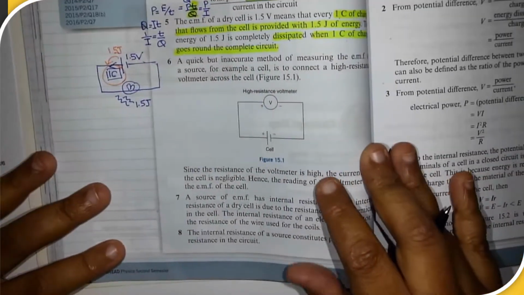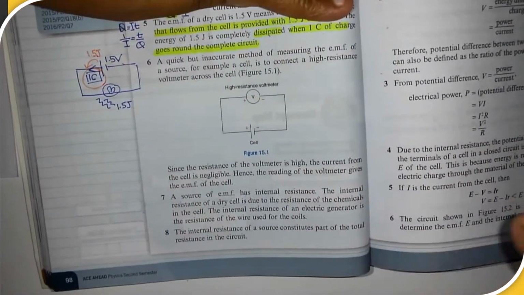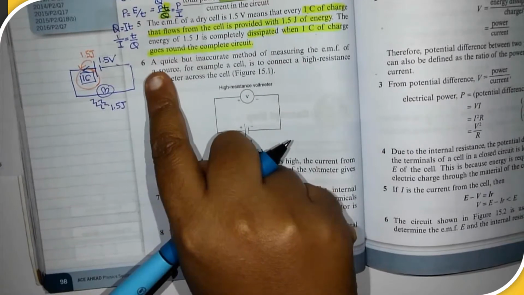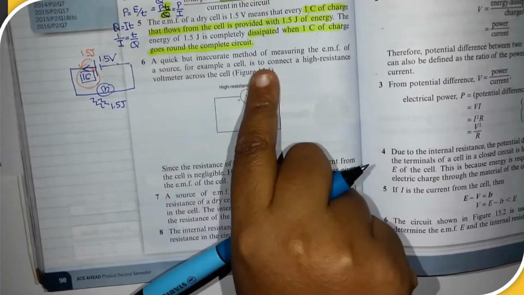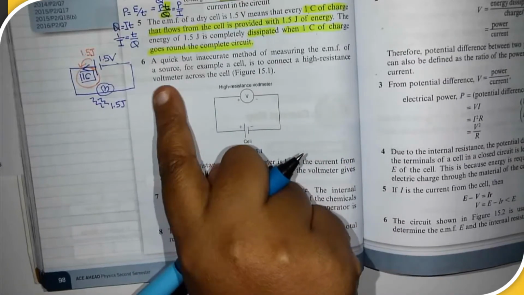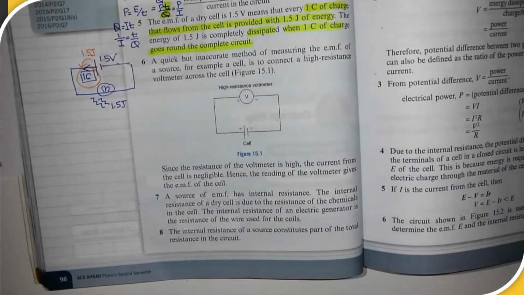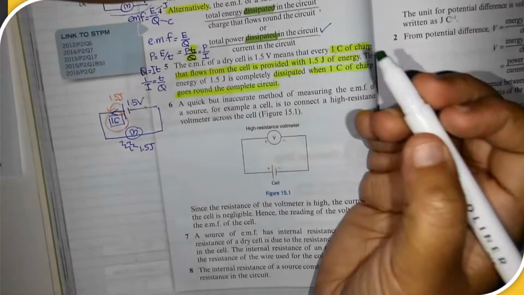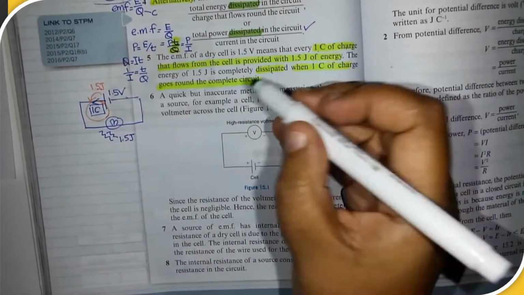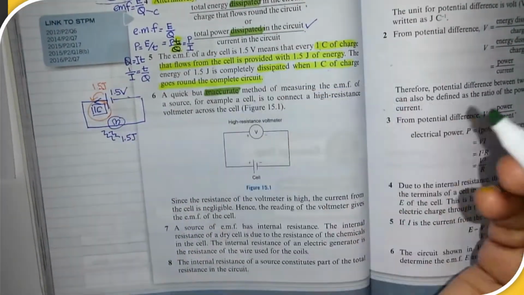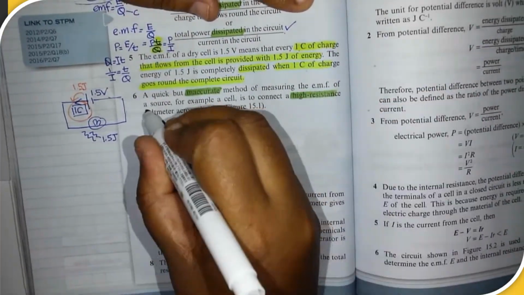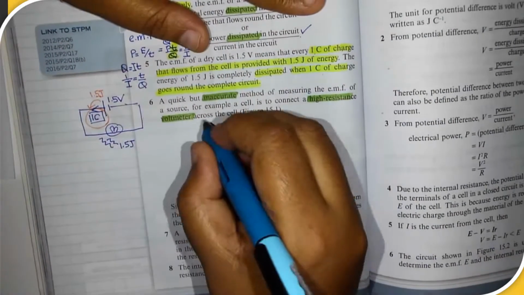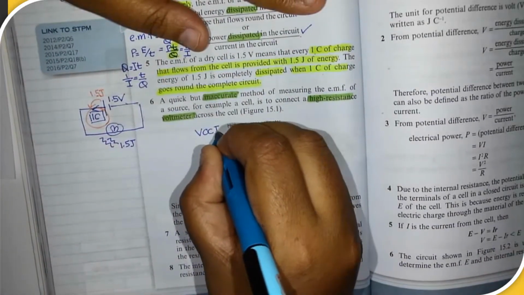Okay, now let's look at point number 6. The book says a quick but inaccurate method of measuring the EMF of a source is to connect a high resistance voltmeter across the cell. Alright, so this we know, class. Of course this is an inaccurate method, using a high resistance voltmeter. So we know V is equal to IR.